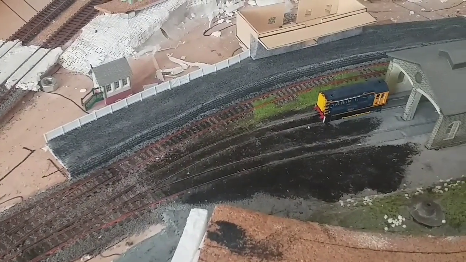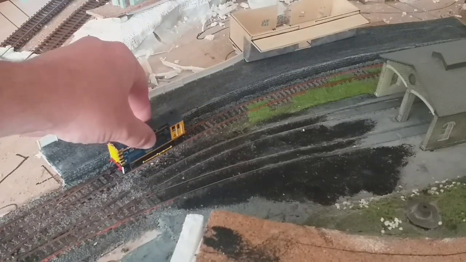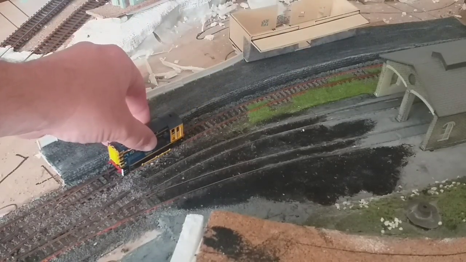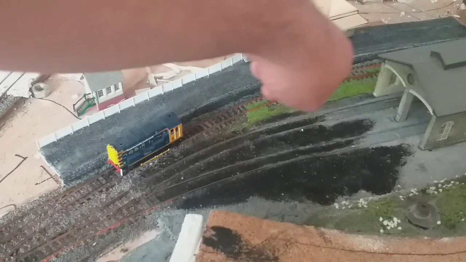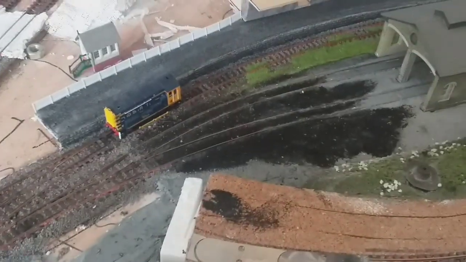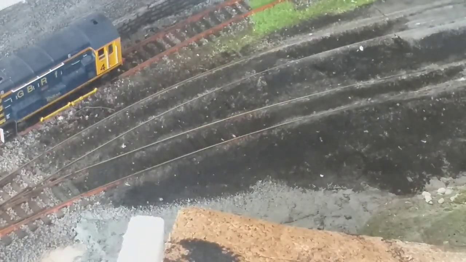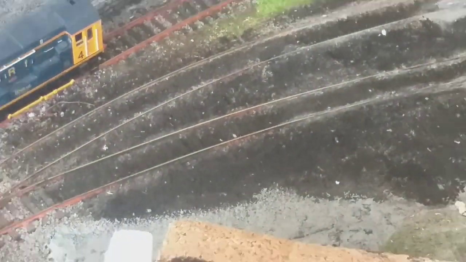Now the bit I want to look at with this bit, as you see, I've gone a bit nuts with the static grass again, but the bit I want to show you is this bit. Now, I tried making a bit of ash ballast.